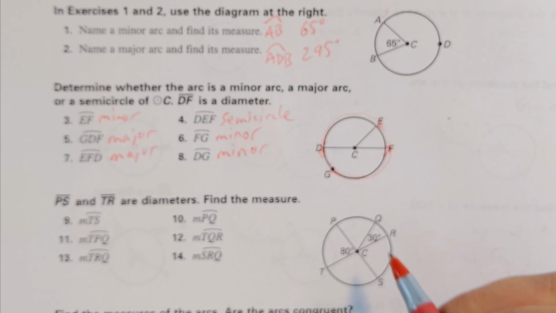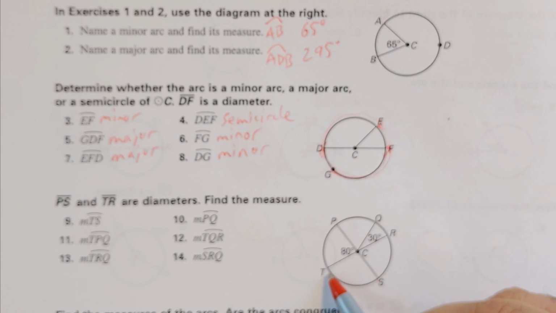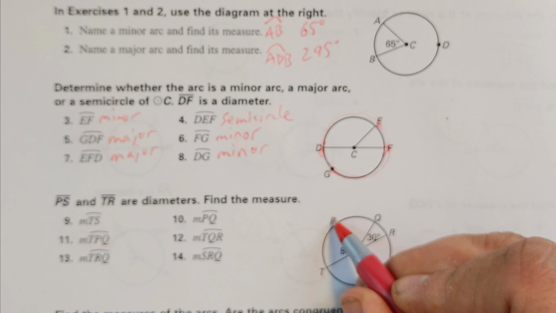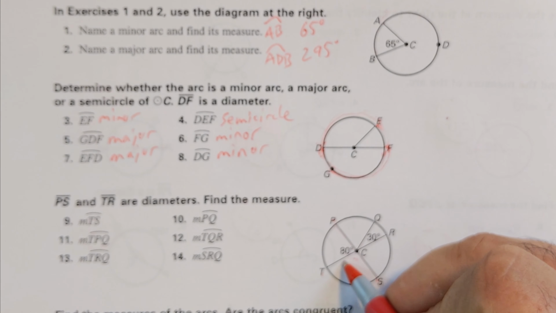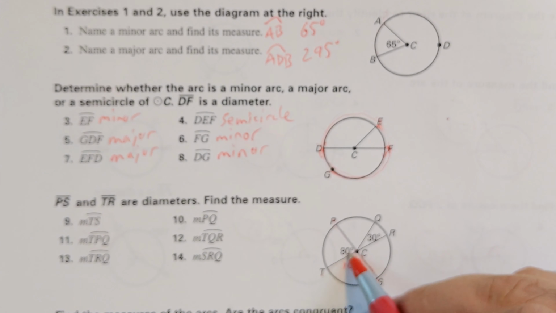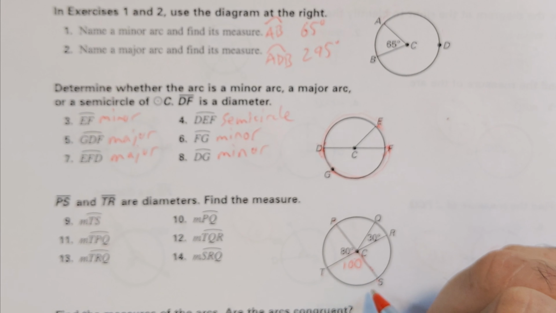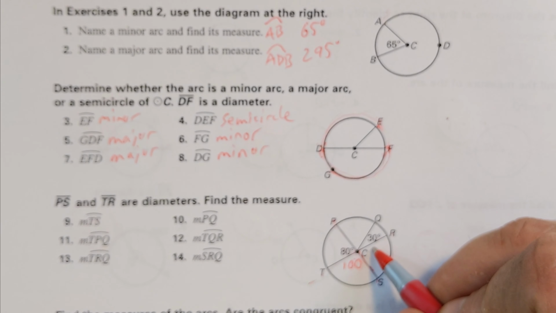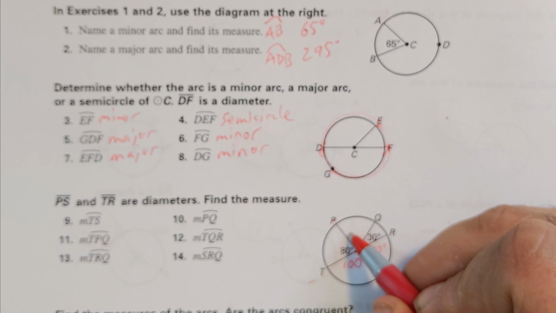Next section, it tells you that PS going this way is a diameter, and it says TR is also a diameter. So if this is a diameter from P to S, if this is 80, this has to be what's left over from 180. So that means from this side, it's 100 degrees. Now that we know that, these are vertical angles, you can also say, well, that means that RCS has to be 80 degrees. And then the only piece you're missing is up here.